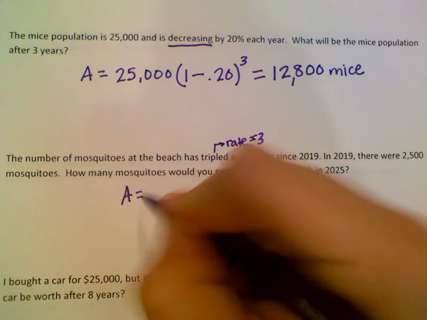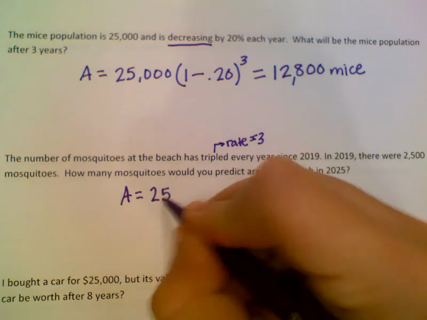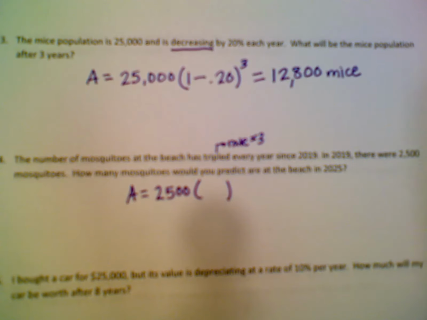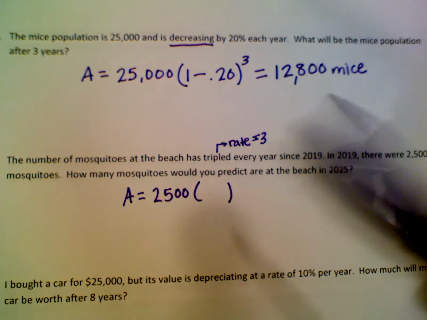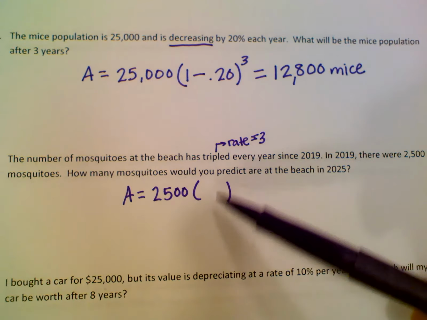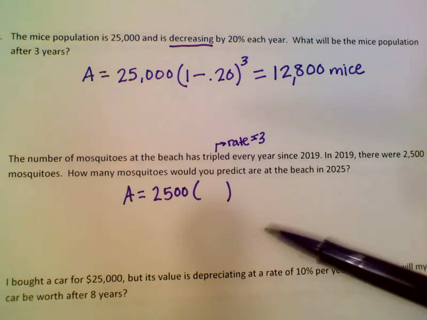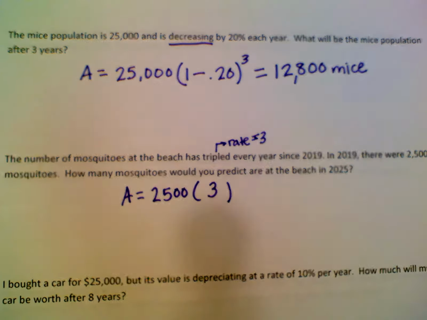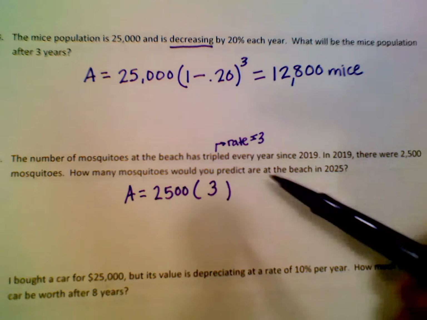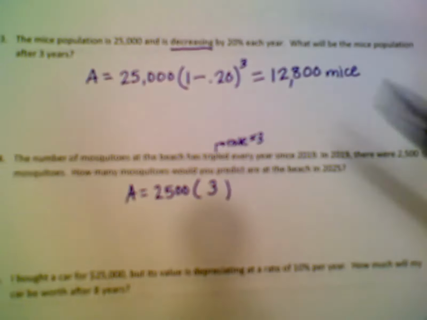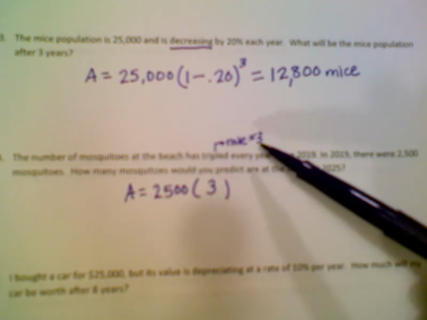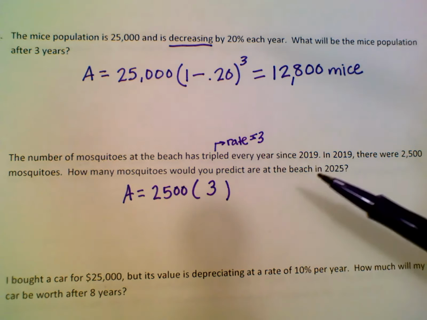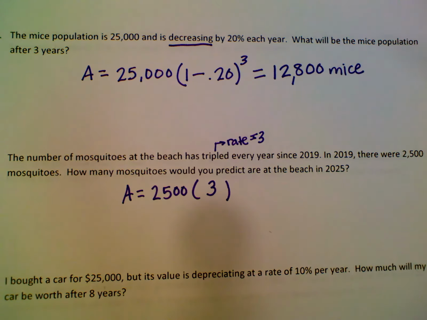So the amount of mosquitoes, we start with 2,500. This question is a little bit different because they don't give us a percentage here. Instead of a percent, they just say that it triples. So the entire parentheses is not going to be 1 plus or 1 minus. It is literally just tripling, and tripling means it gets multiplied by 3. And so if it's not a percent and it's something like triples or doubles, you're going to want to just use that number straight up. You don't want to use 1 plus, 1 minus. 1 plus and 1 minus are going to be used when you have percentages that you're working with.